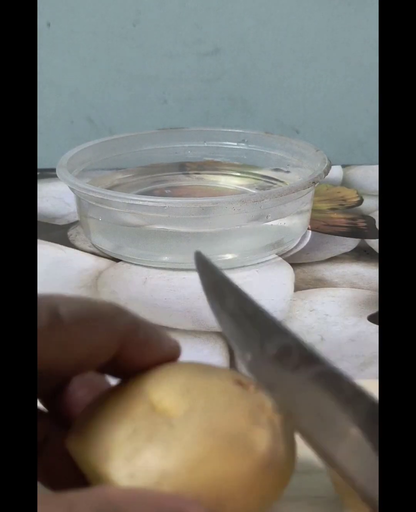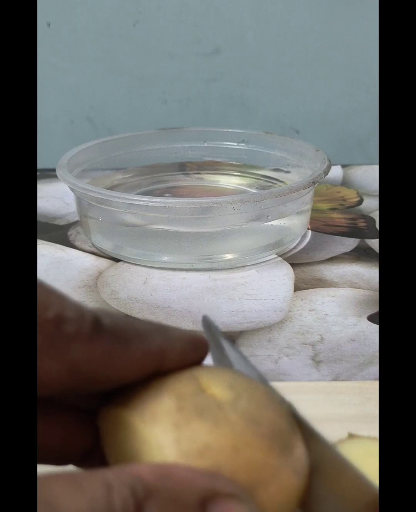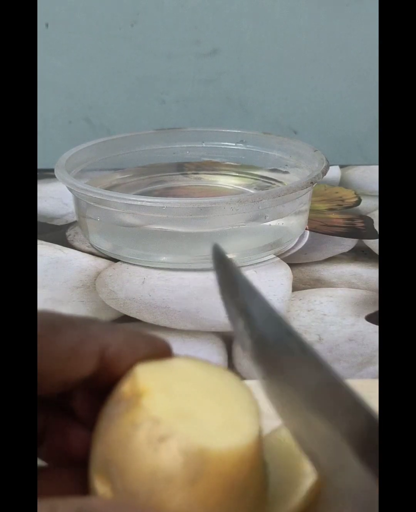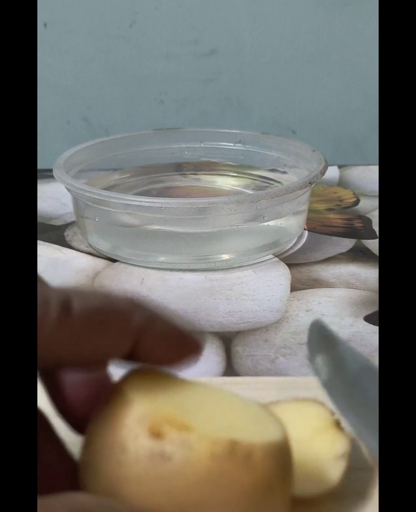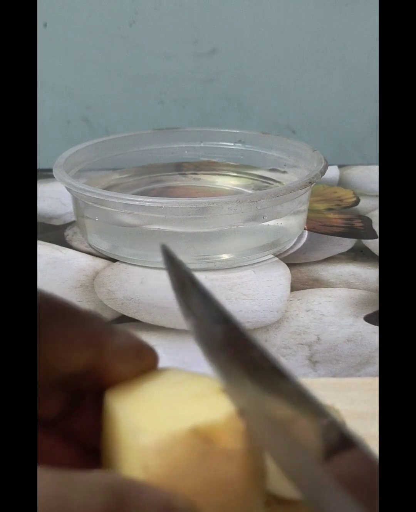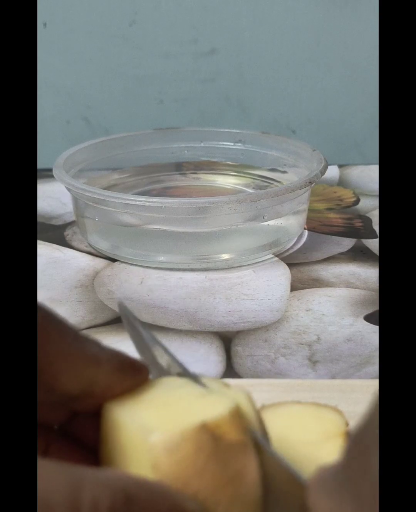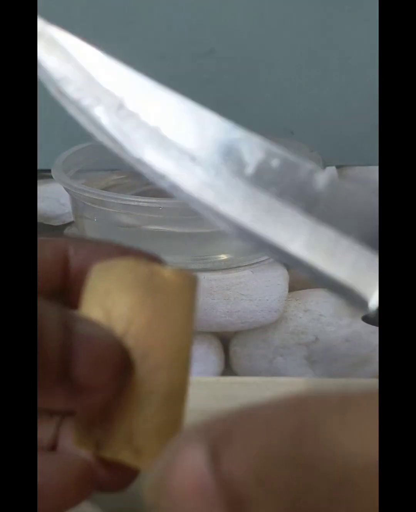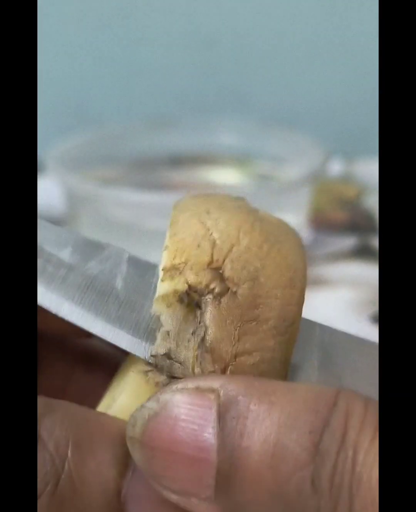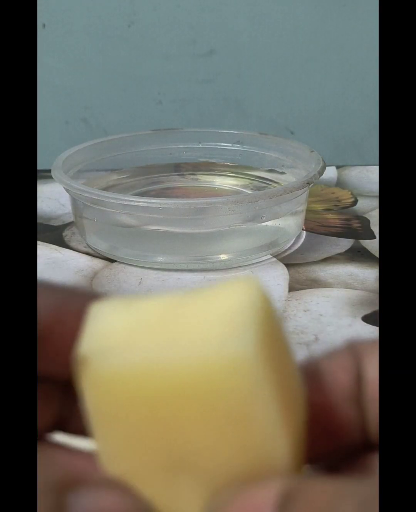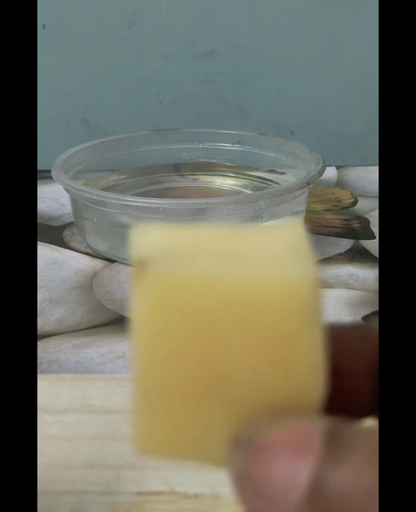To make a potato osmoscope, I'm chopping off the side walls to make it easier to turn it into an osmoscope. I'm also peeling off the skin of the potato. I have a cylindrical shape of the potato.